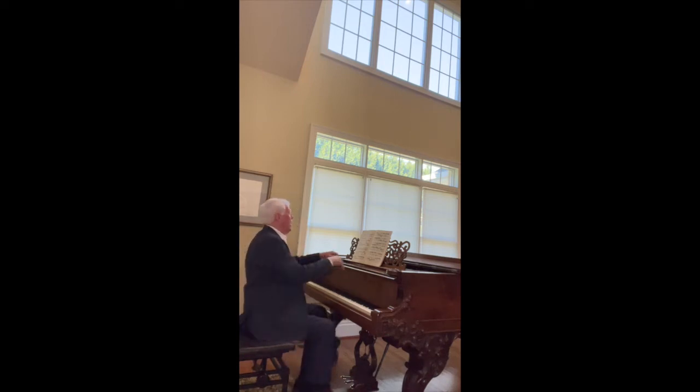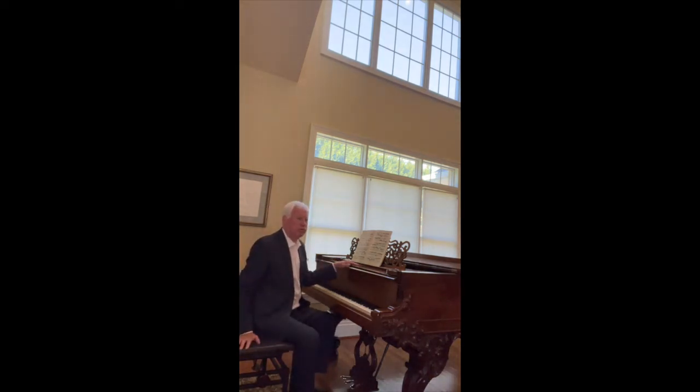specifications. And now to the B-flat major prelude from the first book of the Well-Tempered Clavier. Let me play my variant.